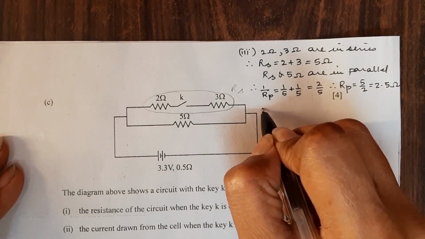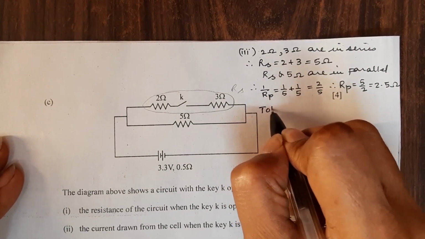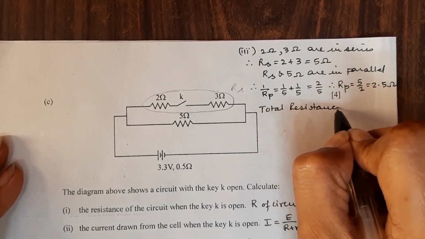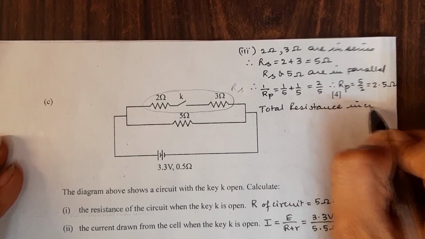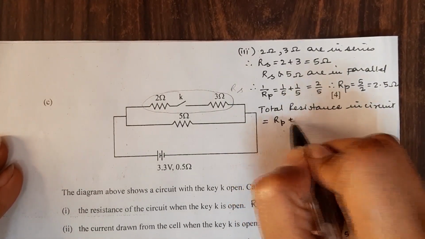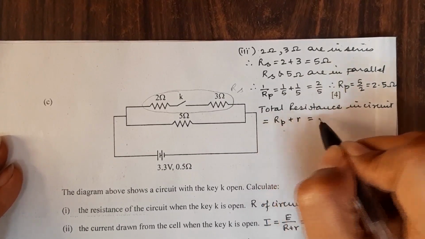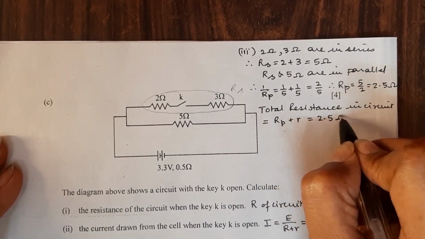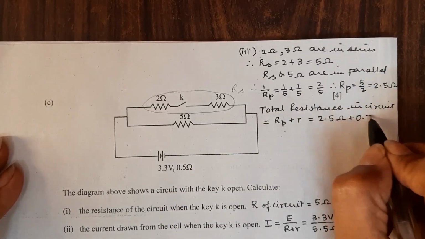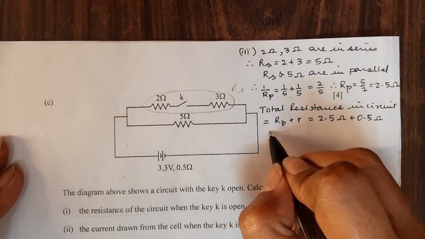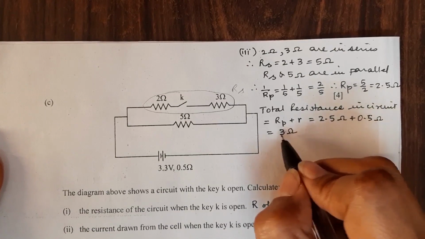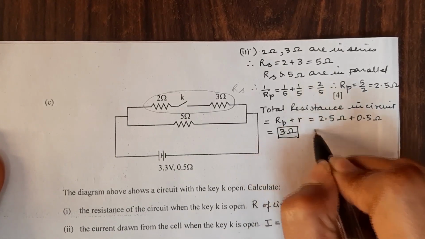Now total resistance in circuit would be Rp plus small r, which is 2.5 ohm plus this, which is small r, 0.5 ohm, and that will come to 3 ohm. And that is our answer 3.